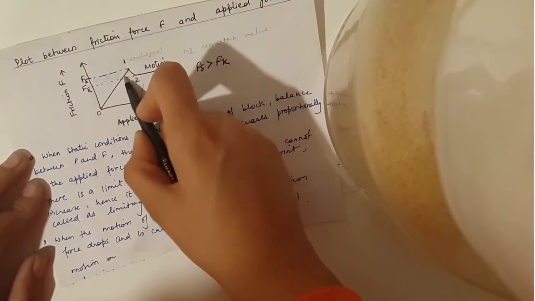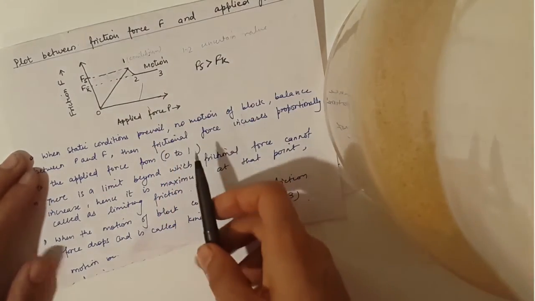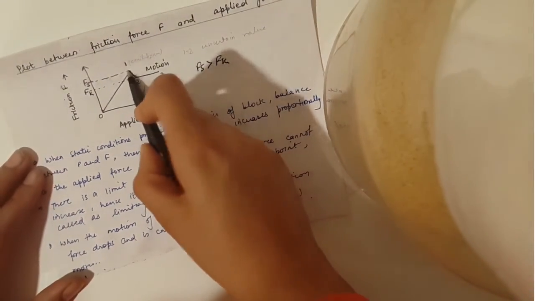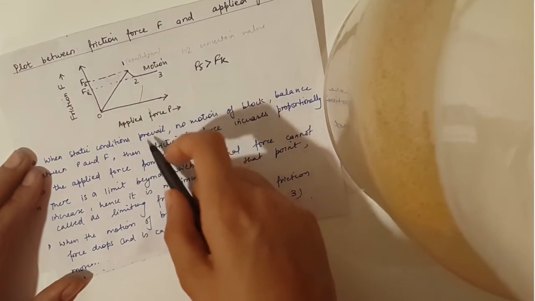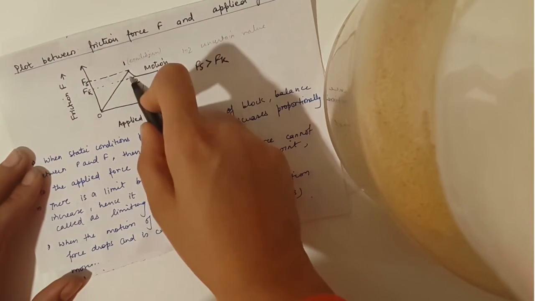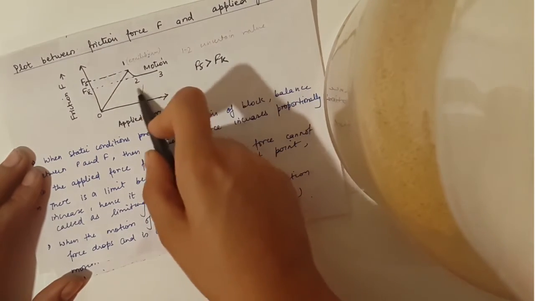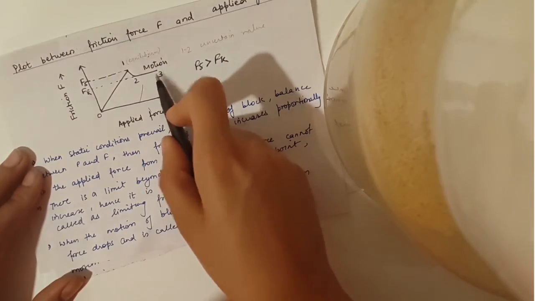So after reaching this value, friction stops increasing, and when this value is attained and we continue to increase the value of P, the value drops, and this drop is uncertain, and the body continues to come in motion. That is represented from point 2 to 3.